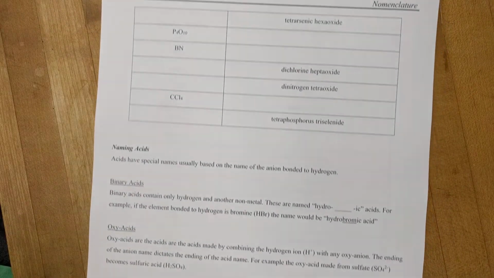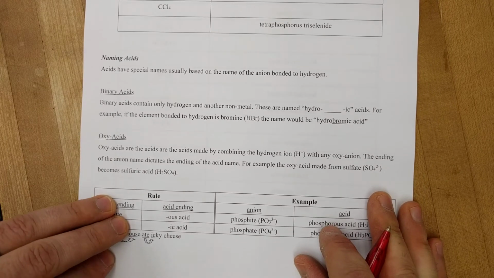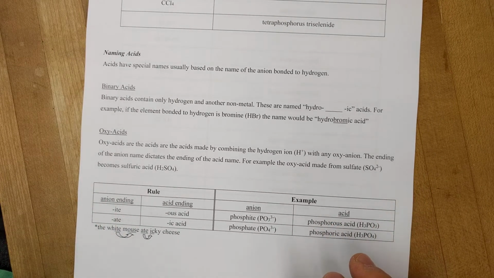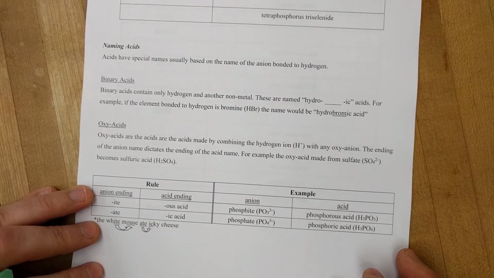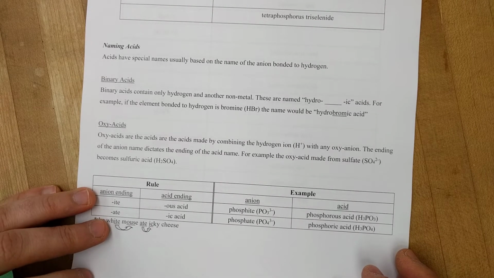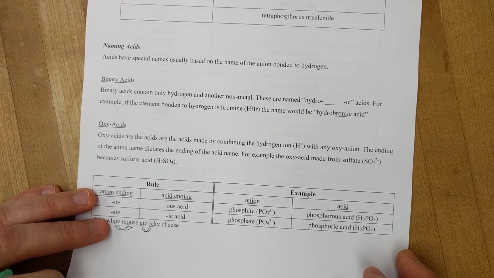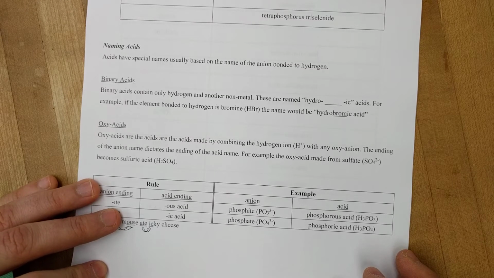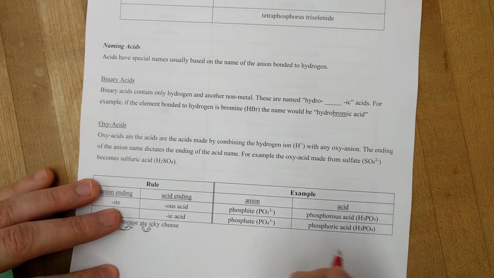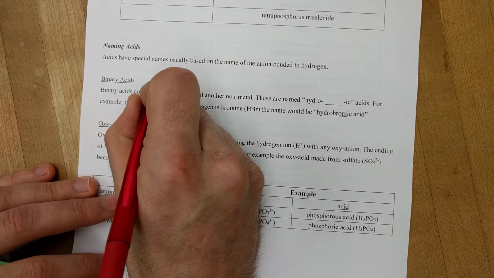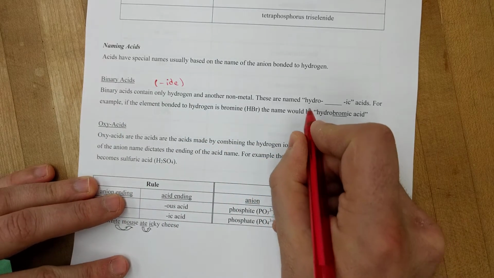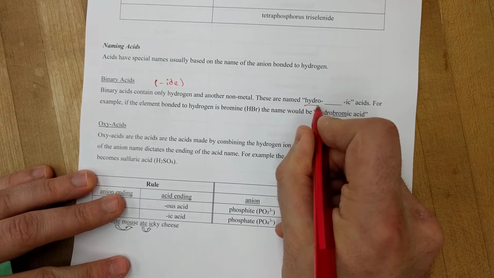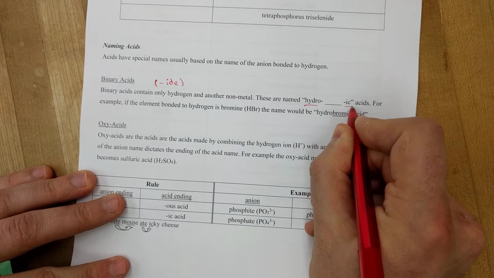Alright, next up we're jumping to acids. Now acid naming is relatively simple if we already know how to name the anion, the negative ion that hydrogen is bonding to. So there's only 3 basic patterns. For binary acids, or really anything that has the ending IDE, we use the prefix hydro and the ending ic acid.